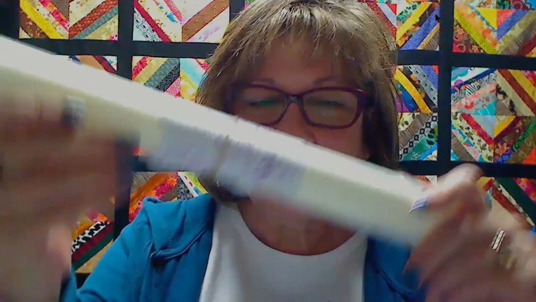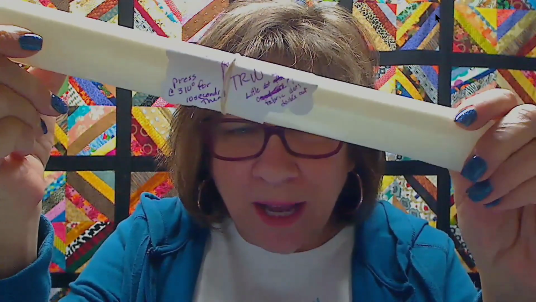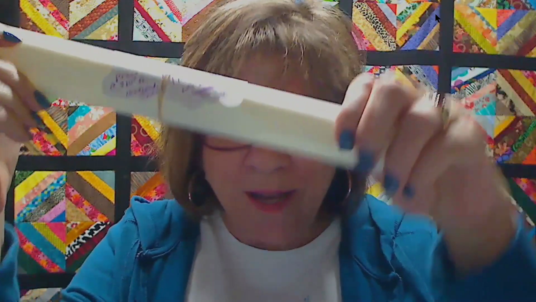Anyway, this is the bling that I buy from TRW2. And I have this little thing circled around it so I know how to press it and that kind of stuff. But they claim it stays on forever and ever, amen. But obviously it did not. But maybe as a car decal it would, because it's not going to be in the hot dryer of the dishwasher and that kind of thing. I don't know.